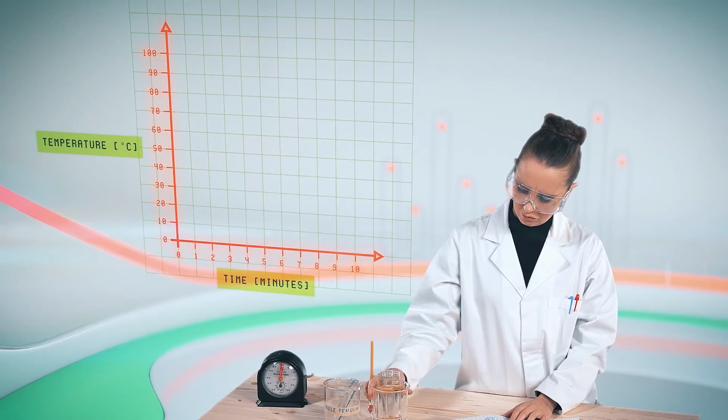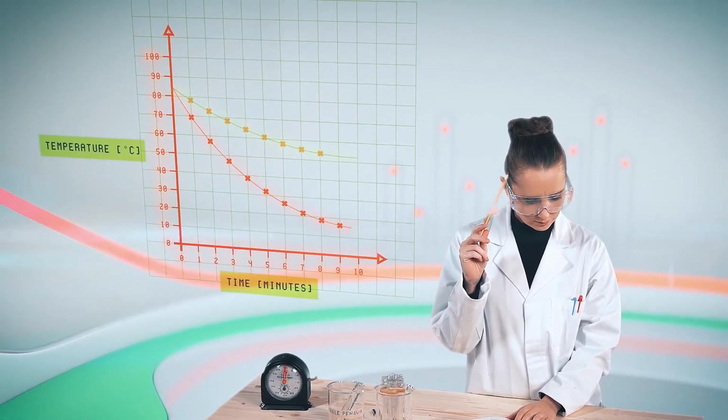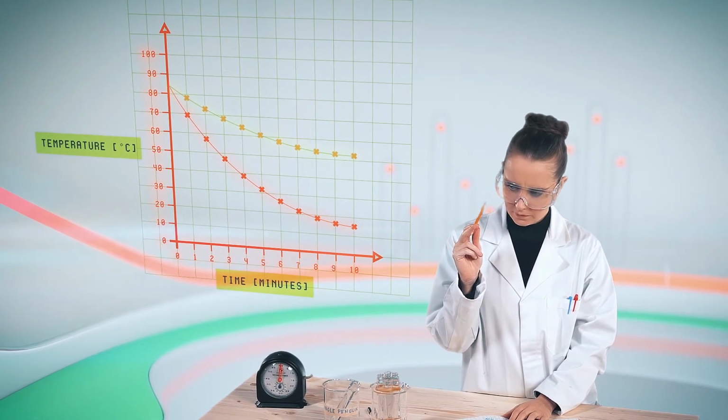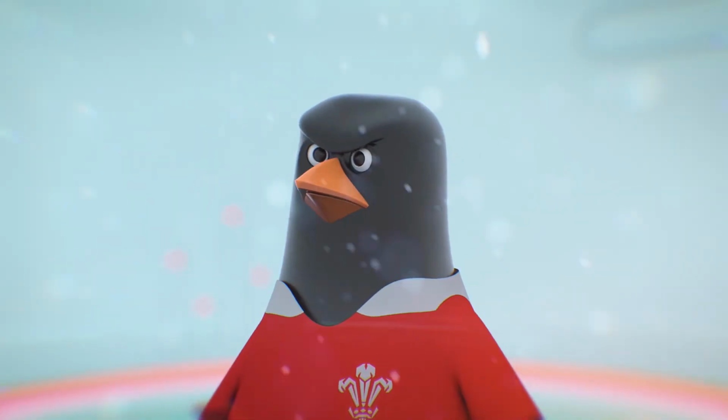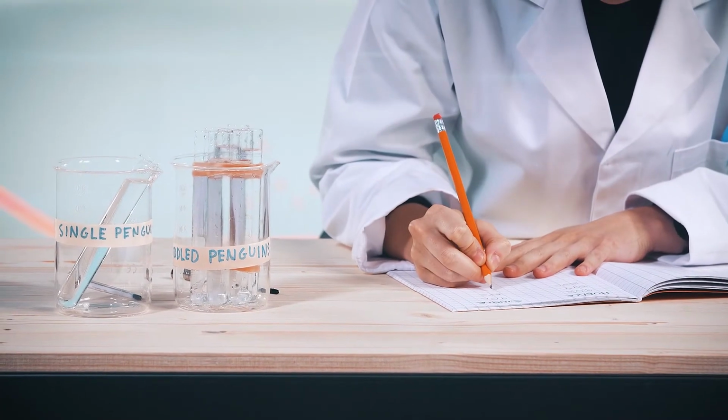Our horizontal x-axis shows time in minutes. Our vertical y-axis shows temperature in degrees Celsius. And we have two curves. One is for the penguin by itself, and one is for the penguin at the centre of the huddle. So what is this graph telling us?